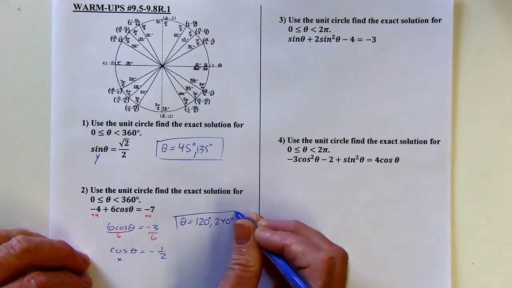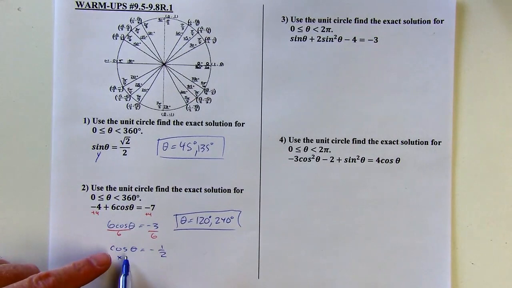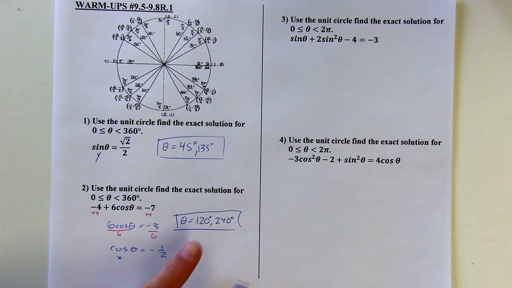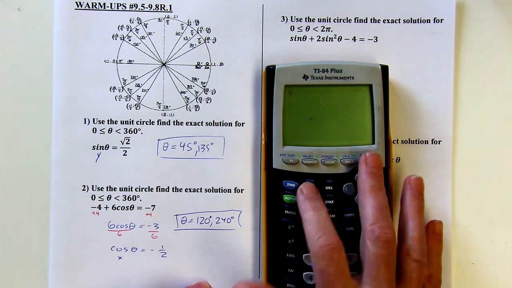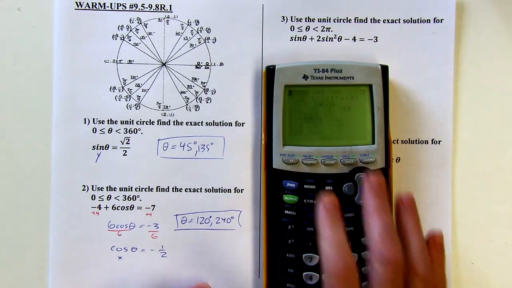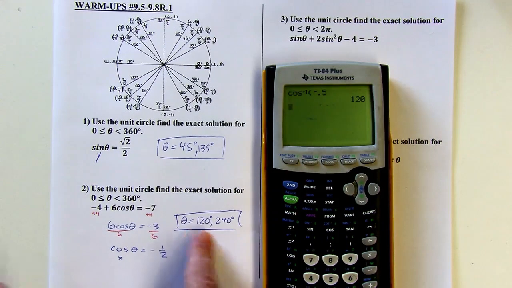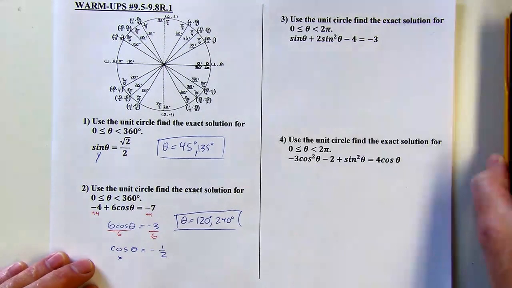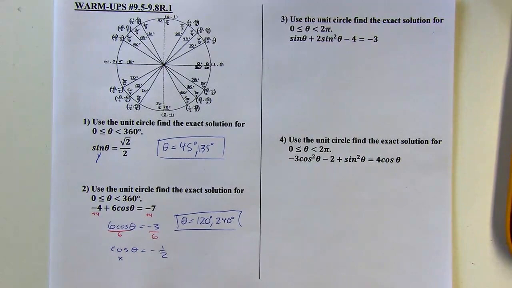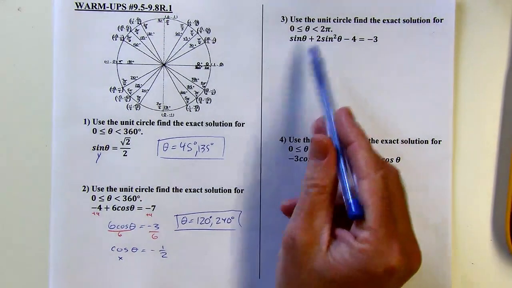Okay. If you use your calculator, say you could do inverse cosine of -1/2, it's only going to tell you one of these. Okay, so let's just try that out. I want to make sure I'm in degrees here. I am. Okay, so I do inverse cosine of -1/2, and that's going to give me the 120, but it won't give me the 240. So you have to know that your calculator will only give you one of those and how to find the other one. Okay. All right, so this next one, I've got an equation that has two different sine terms.